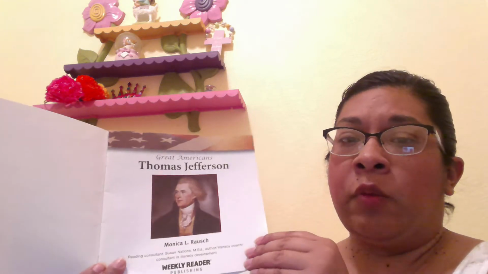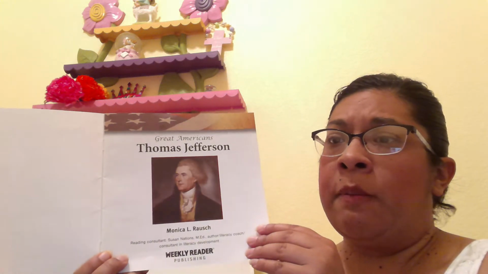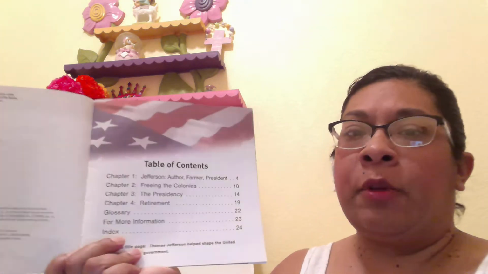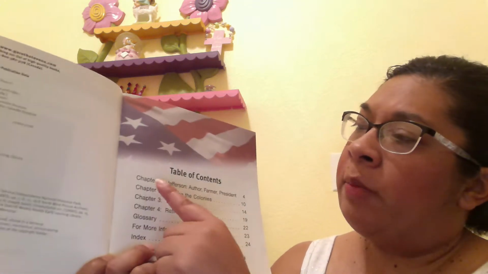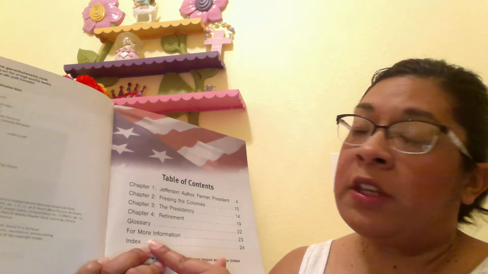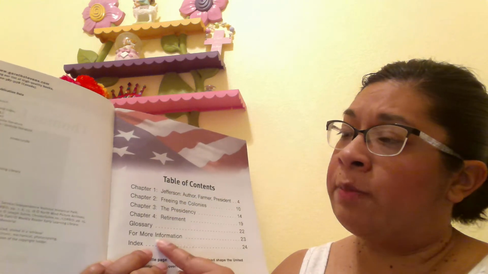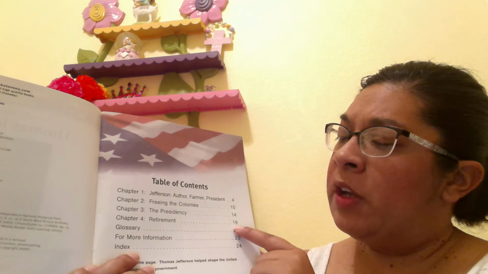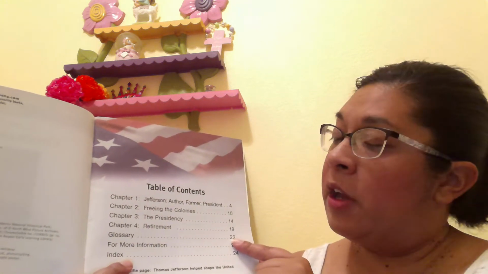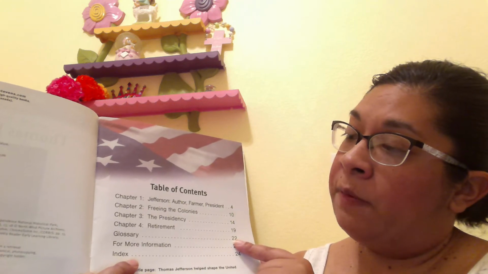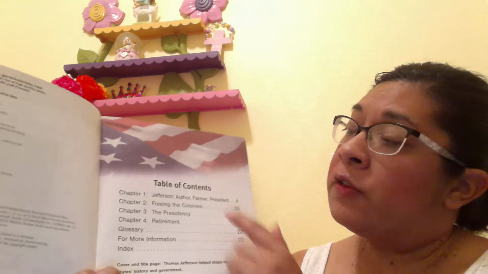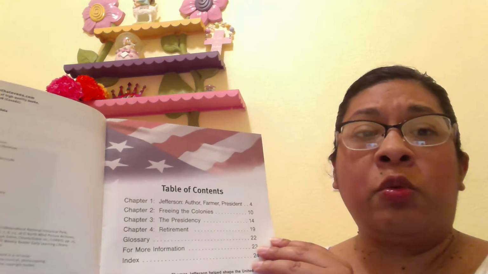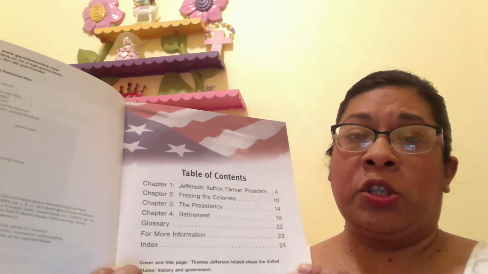Now, typically, when you open a nonfiction book, you are going to find what we call the table of contents. Now, the table of contents gives you the titles of all the chapters that are in this book, the page that the chapters begin on. Okay. So this text feature, the table of contents, helps you to locate information.